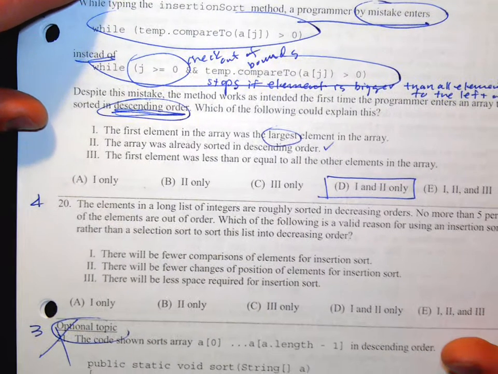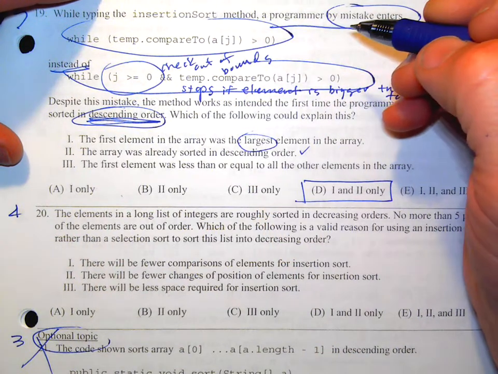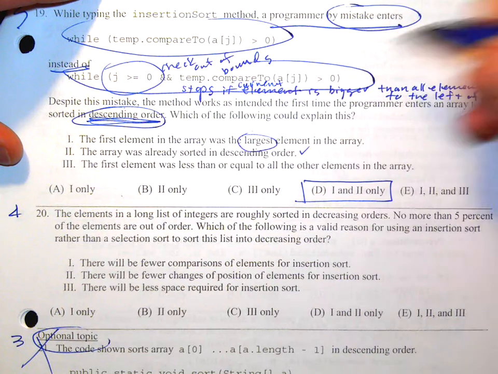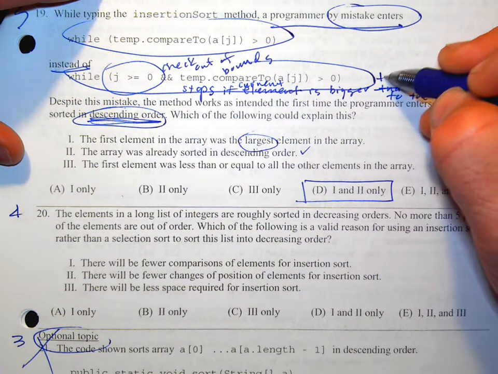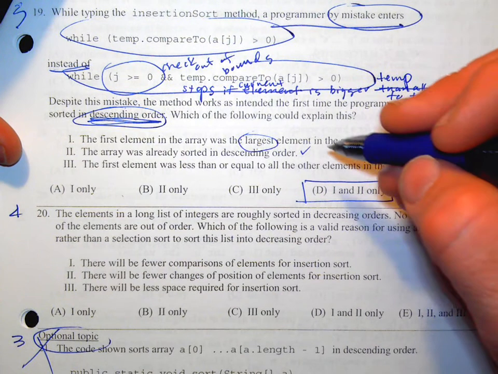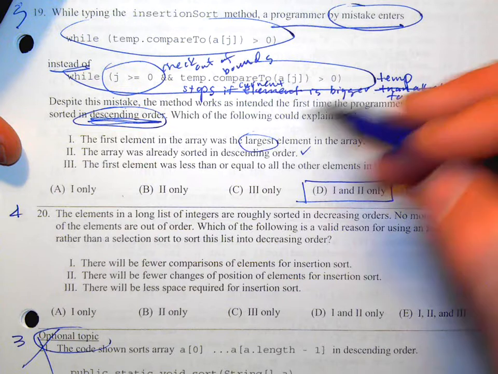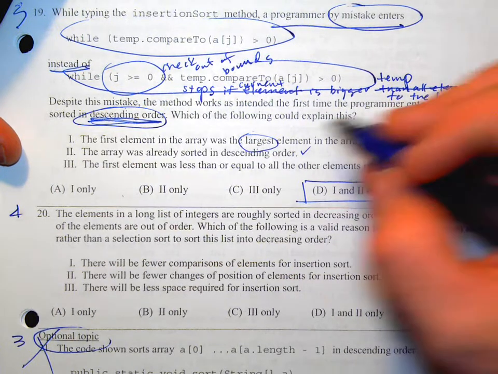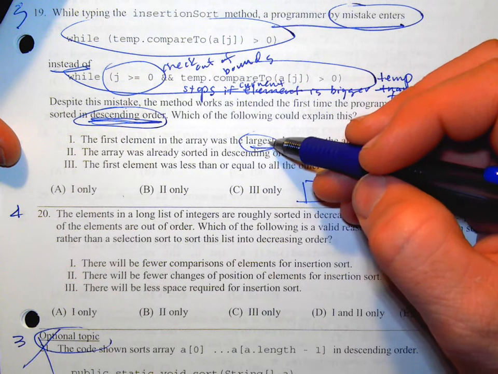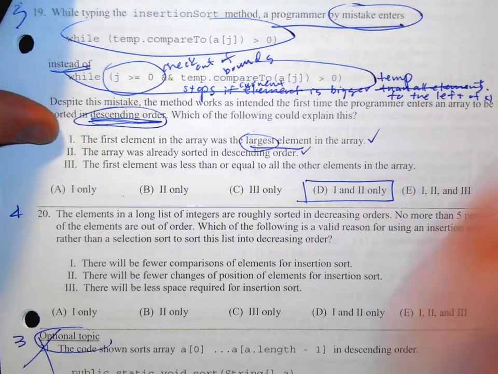Okay, so I tried to think about this a little more. This stops if the current element is bigger than what's in temp. And then it stops. So if the first thing in the list is the biggest thing, then it'll hit that, say, oh, well, that's bigger than our current one. We're done. So it'll work if the largest element's in the first spot. Now, descending order would also agree with that. If it's already in descending order, then the largest element's in the first spot. But that's the key.